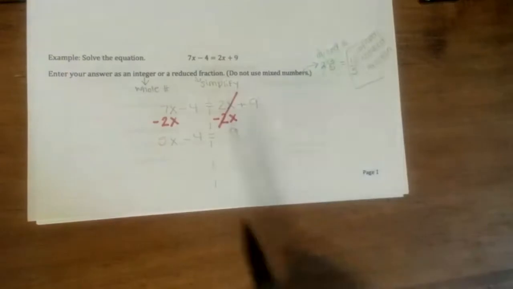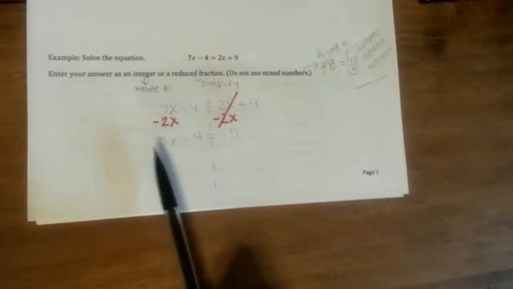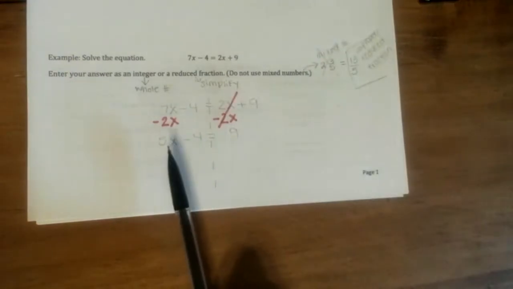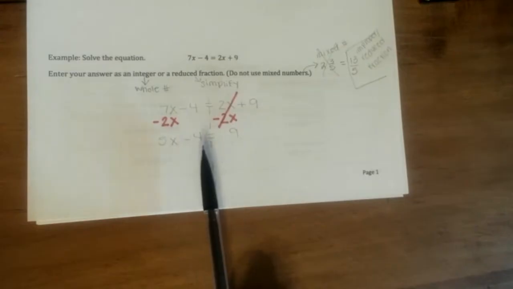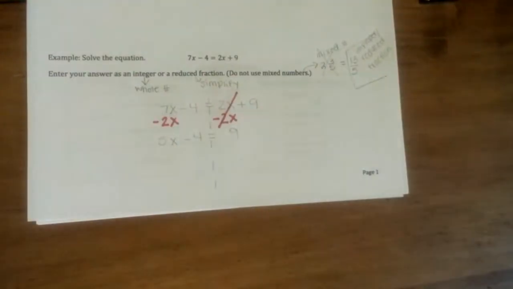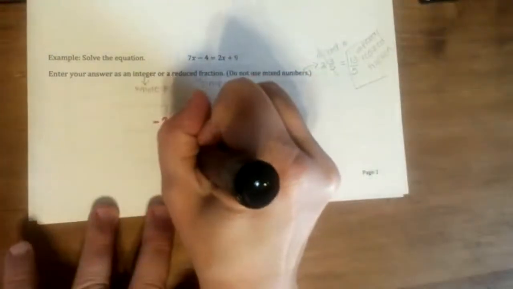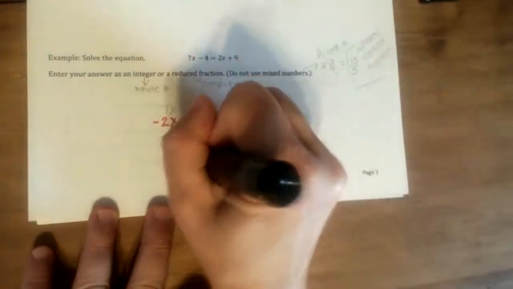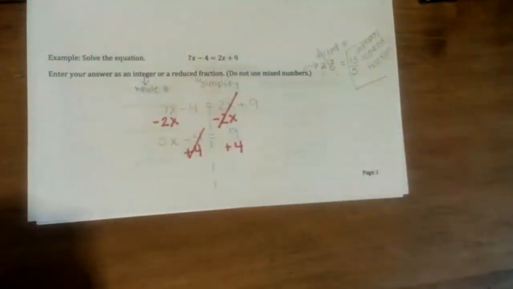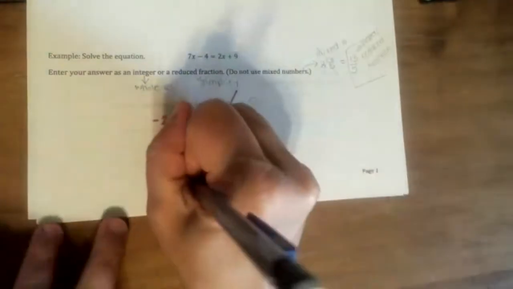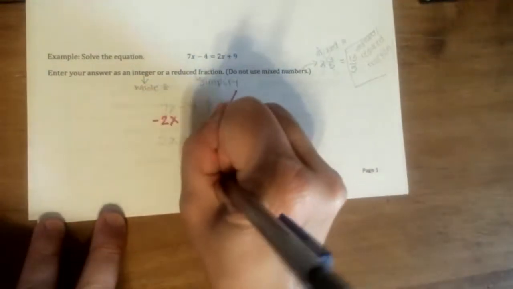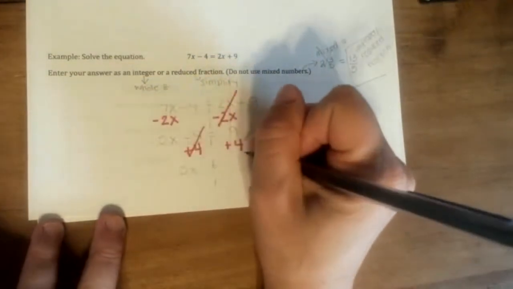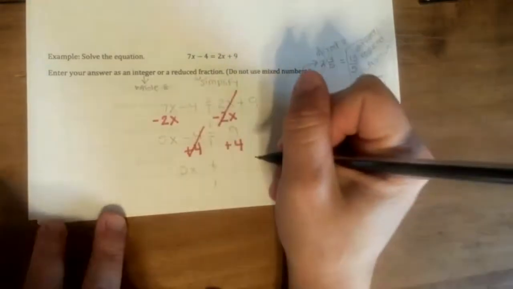All right, so now this looks like the previous problems we did. We got our x's together, which is great. So now let's try to get it by itself. 5x minus 4 equals 9. So let's get rid of our adding and subtracting. So let's get rid of that minus 4. The opposite of minus 4 is going to be adding 4. We can add 4 to both sides. Negative 4 plus 4 goes to 0. Those cancel out. We're left over with 5x equals 9 plus 4, which would leave us with 13.